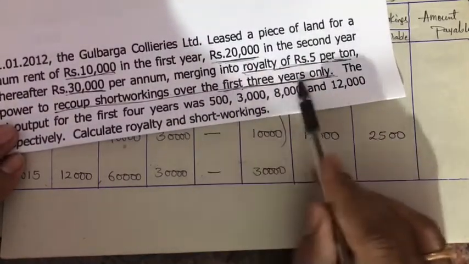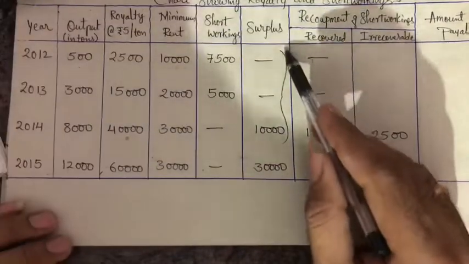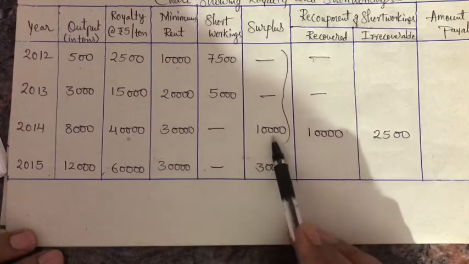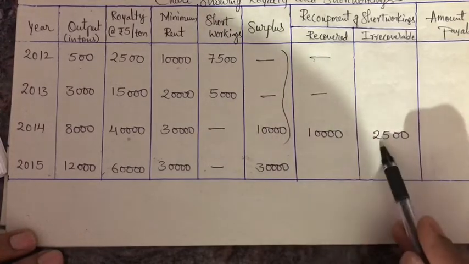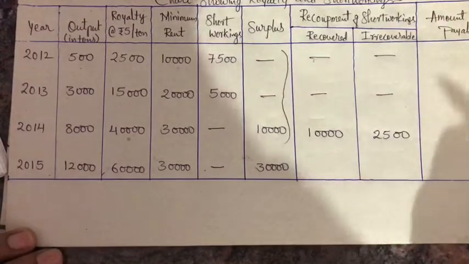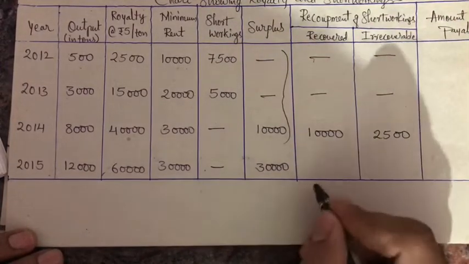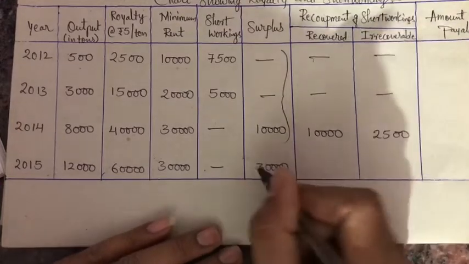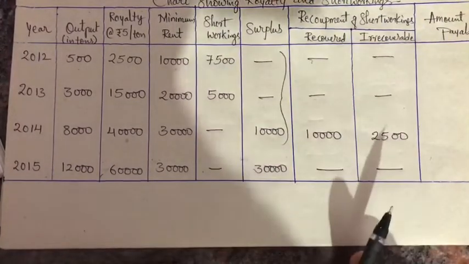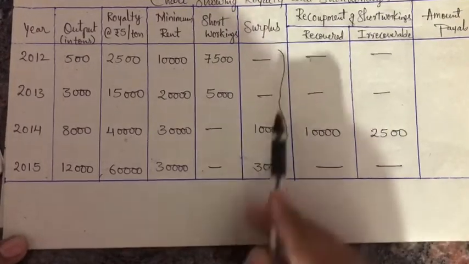In the first 3 years we have surplus only in the third year. So out of 12,500 we can recover only 10,000. The remaining 2,500 is left unrecovered. And in the fourth year we don't have any short workings, and we cannot recover anything either, because we can recover only from the surplus of the first 3 years.